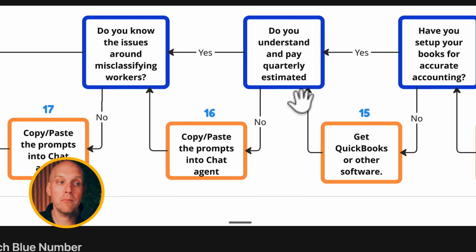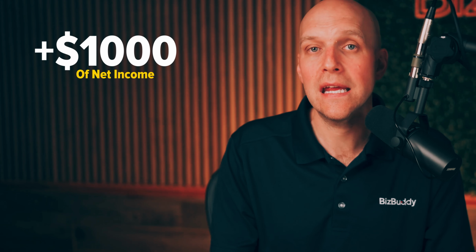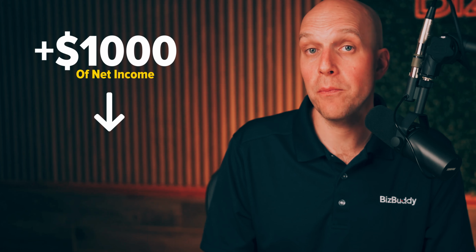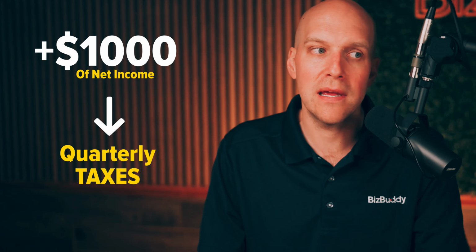Do you understand and pay quarterly estimated taxes? There's a copy paste prompt here as well, but I can give you a quick overview of this. Once you start earning over $1,000 of net income, that is when you're going to have to start paying quarterly taxes, and that's on the federal and state level. And there's again a prompt in here that's going to help explain that in further detail.